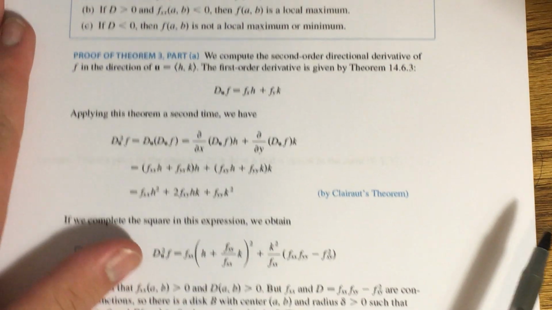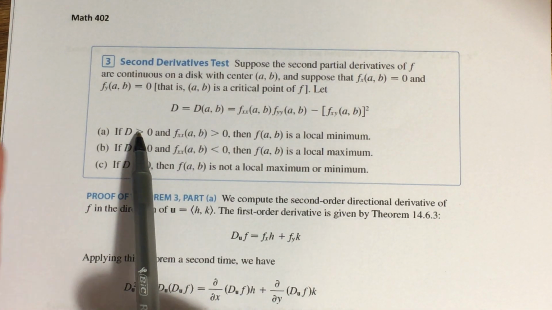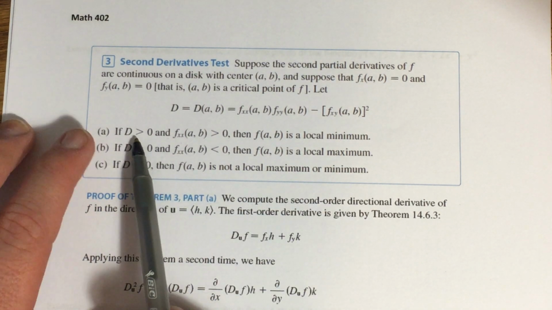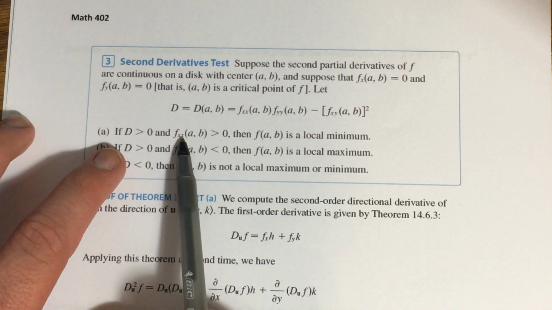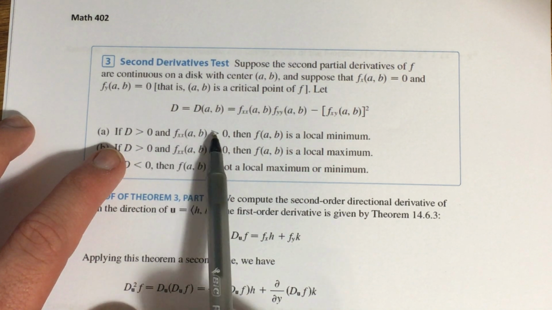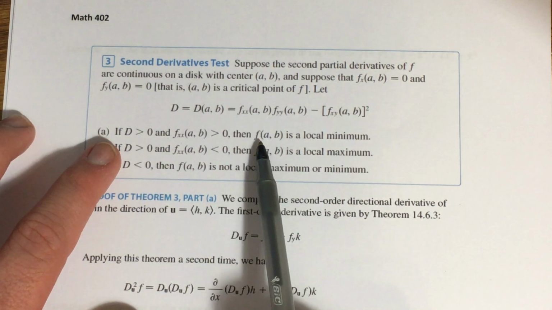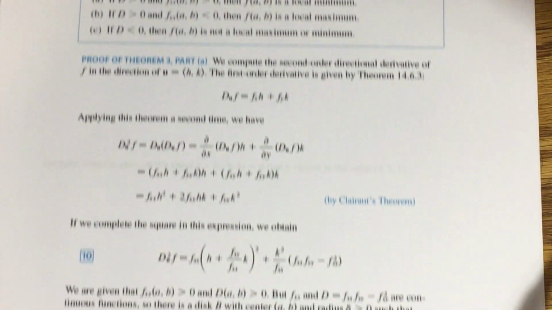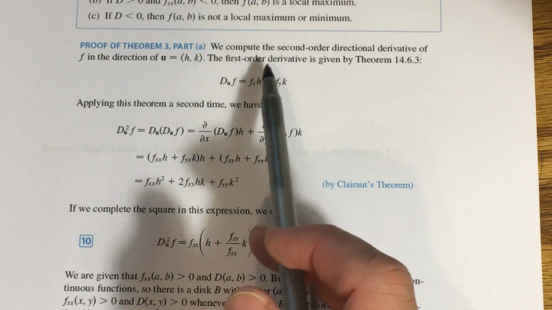Basically, what we're trying to do is compute the discriminant of some function f of x, y, and we're going to assume that both the discriminant and the second partial with respect to x both times are positive. And then based on that assumption, we want to show that f of (a, b) would be a local minimum as a consequence of that.